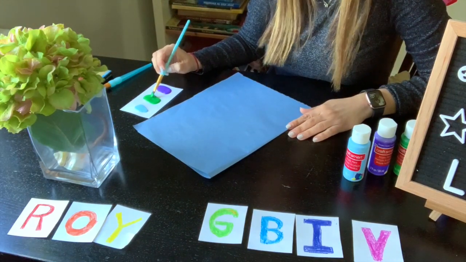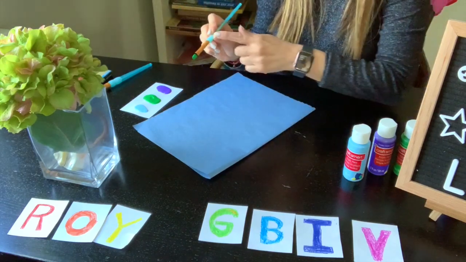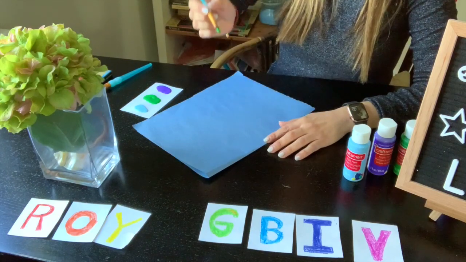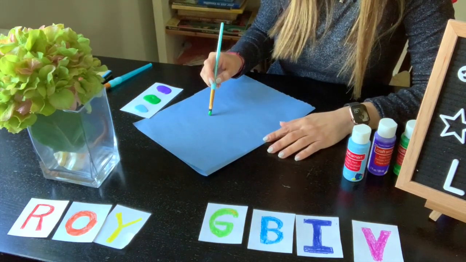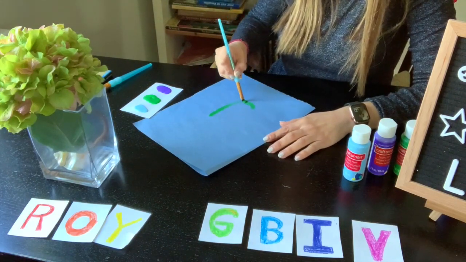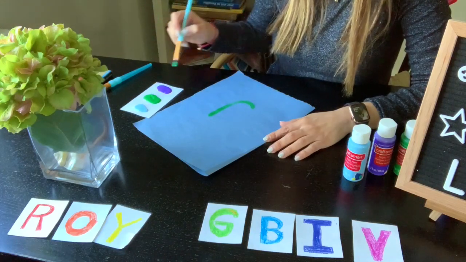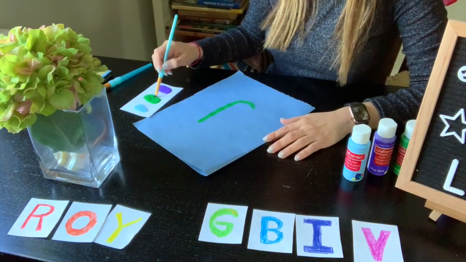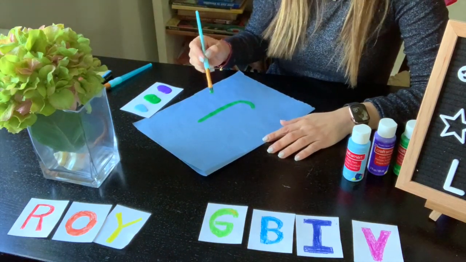I'm going to dip, dip, dip, holding the brush in the middle, keeping my elbows and my hands off my paper. I'm just going to start. Now, there are no mistakes in art. We could start with the tall stem, and then I'm going to add some leaves.